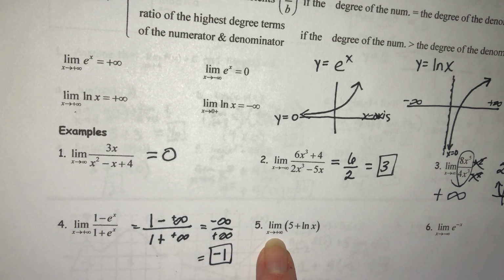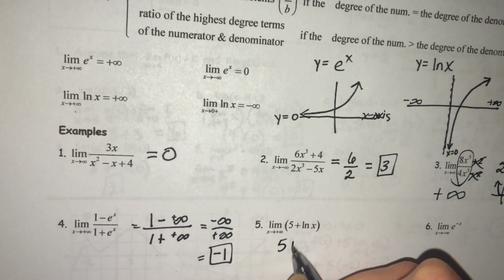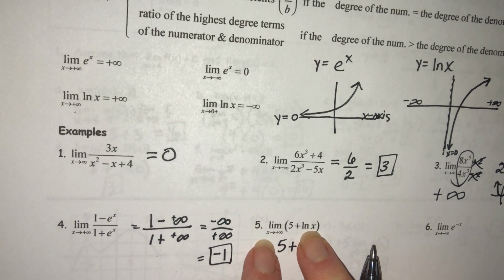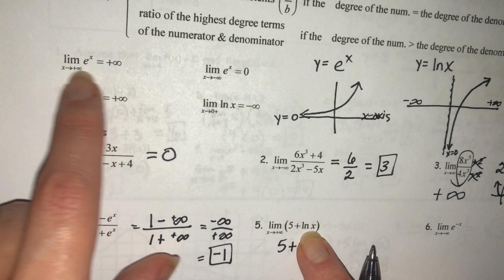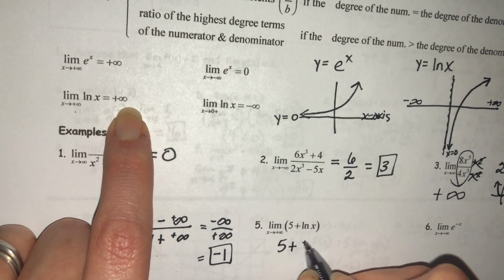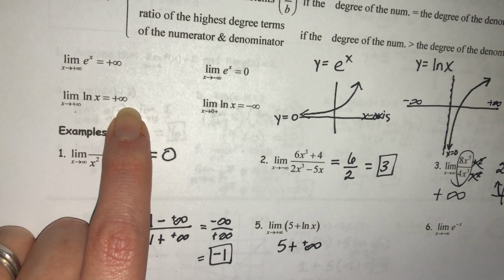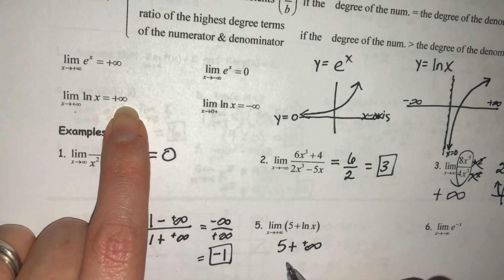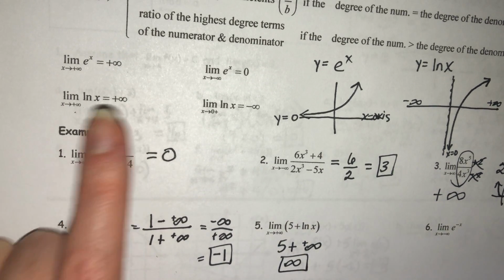Okay, on number 5, the limit as x is approaching positive infinity of 5 plus the natural log of x. Well, it's going to be 5 plus, what is the limit as x approaches infinity of the natural log of x function? That's this, positive infinity. 5 plus infinity is infinity, or does not exist.